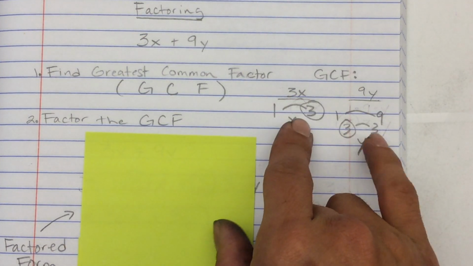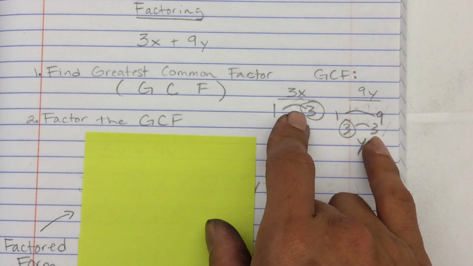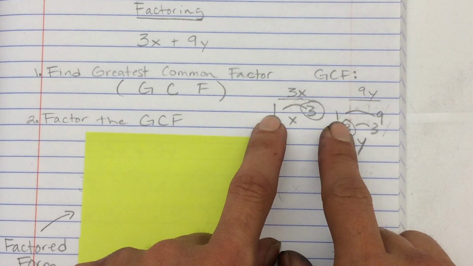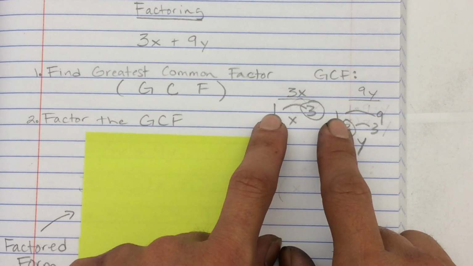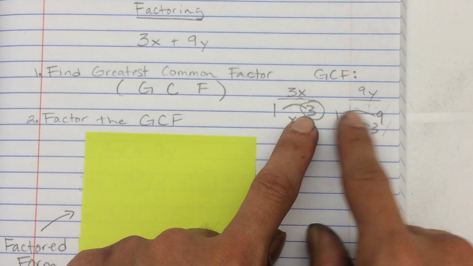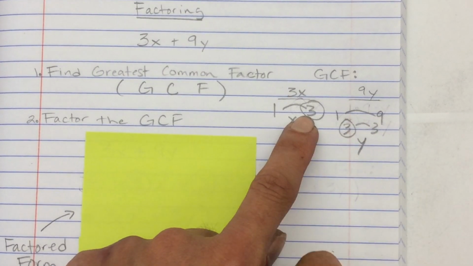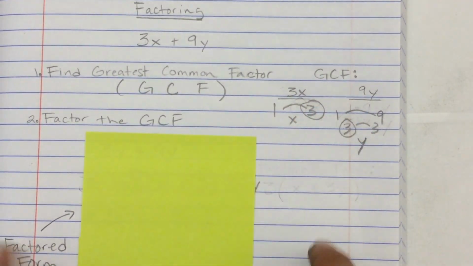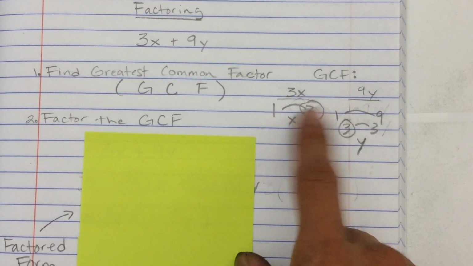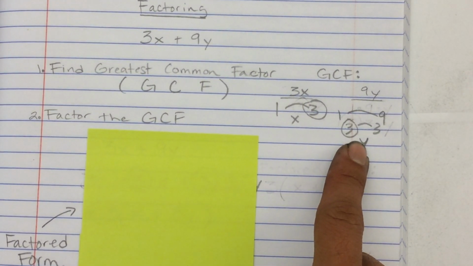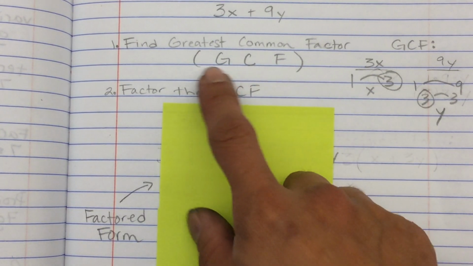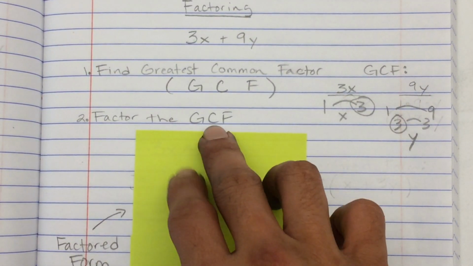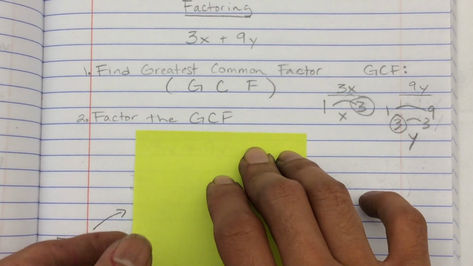Once we have the two lists of factors, we find the greatest one. Here we have 1, 1, and those are common, but it's not the greatest. Here we have 3, and we also have 3 here. And that is why that is the greatest. It's the greatest of the two. Once we find the greatest common factor, we'll factor that greatest common factor.